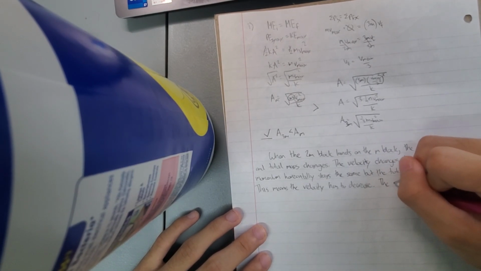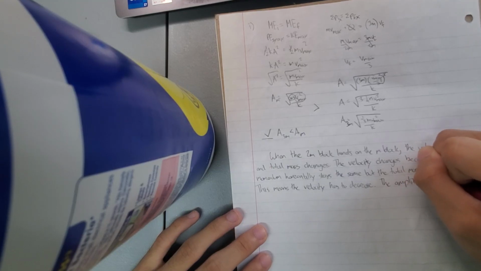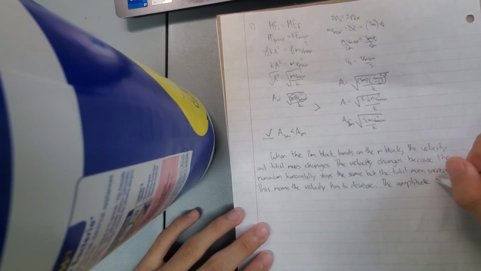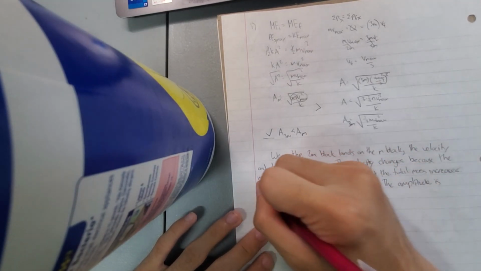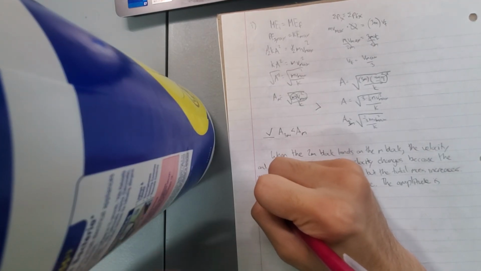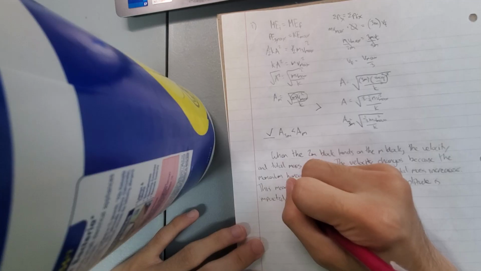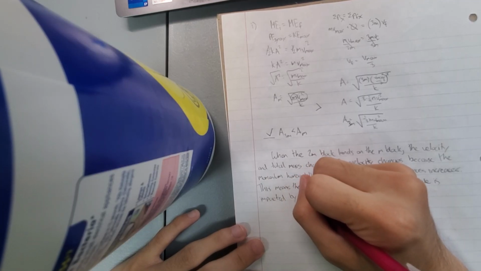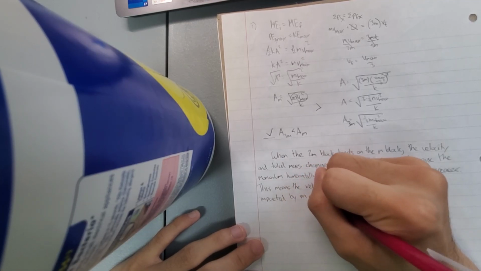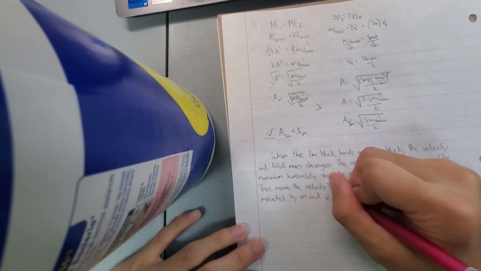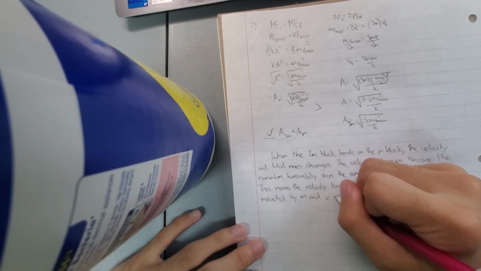The amplitude is impacted by m and v, but not k.